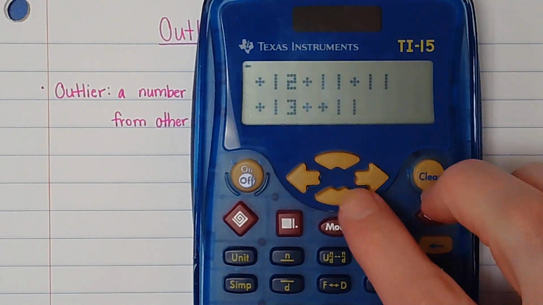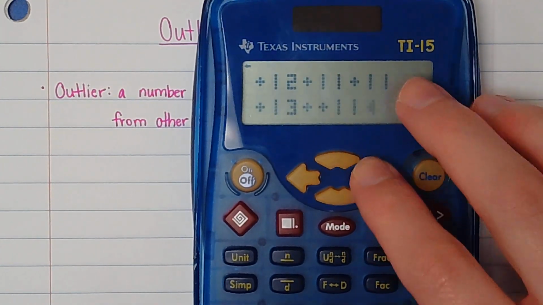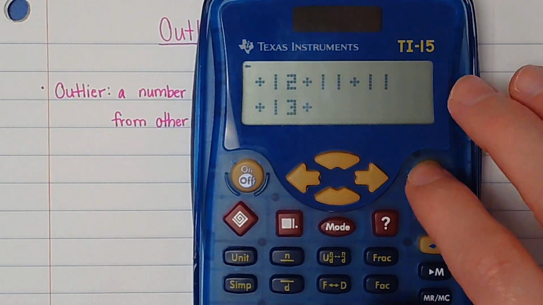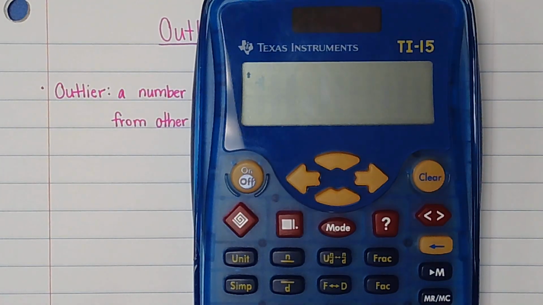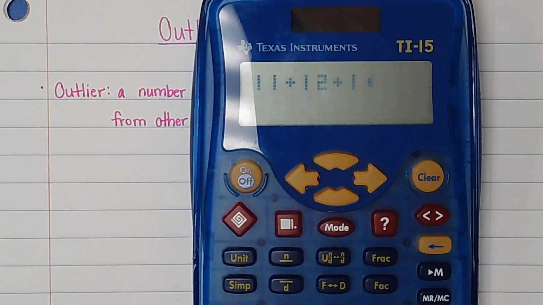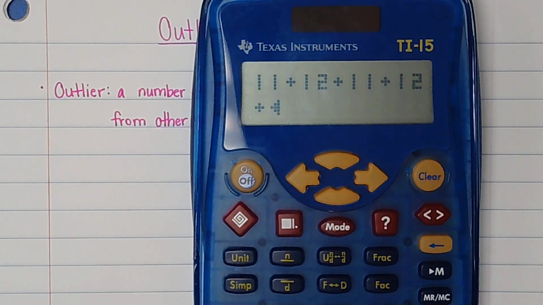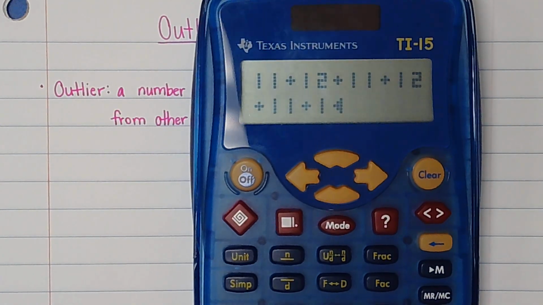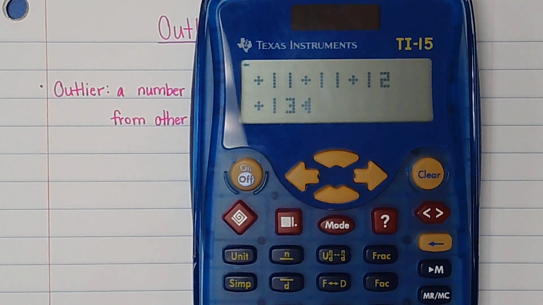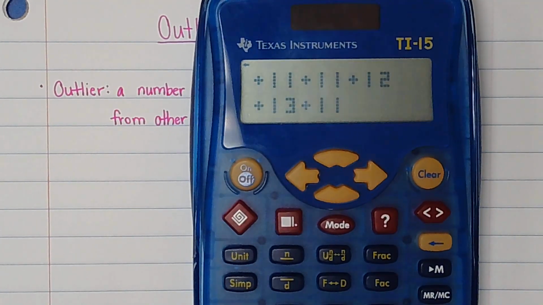Oh, I must have missed something. No, sorry, it's not working right. I'm sorry. So let's try it again. So we got 11-year-old, 12-year-old. It's 3, 4, 5, 6, 7, 8, 9. So 9 kids.